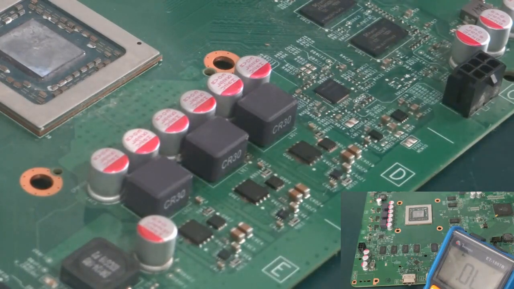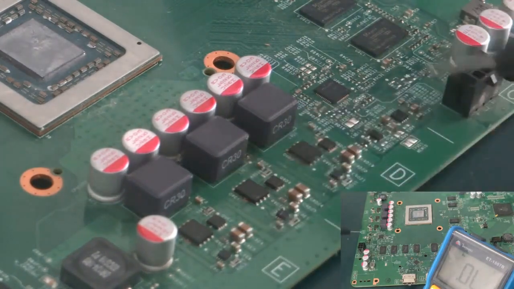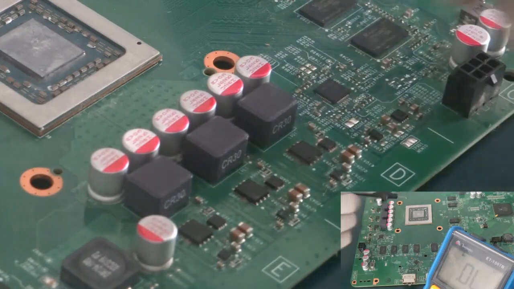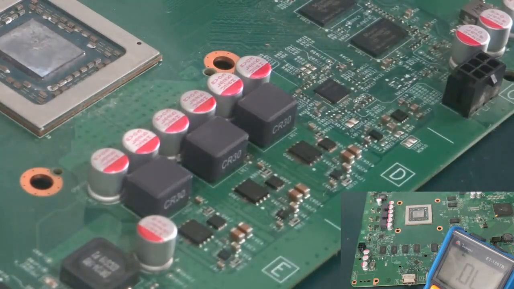So we will begin today by taking a look at this VRM. Okay, VRM is the power section here for the processor, right? Whenever you hear or read about VRM, you should know that it is a processor power line.